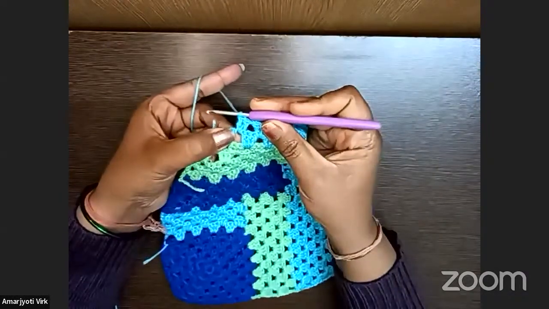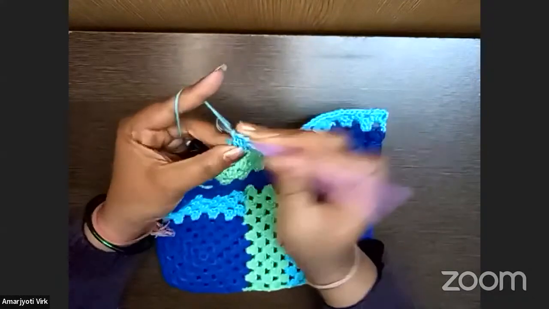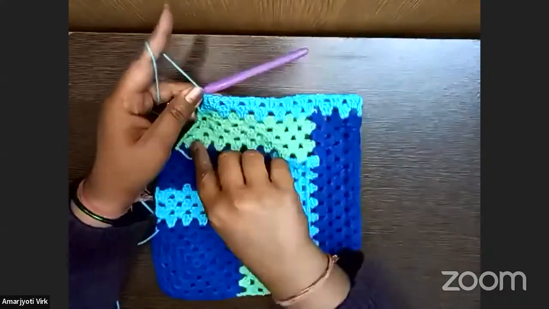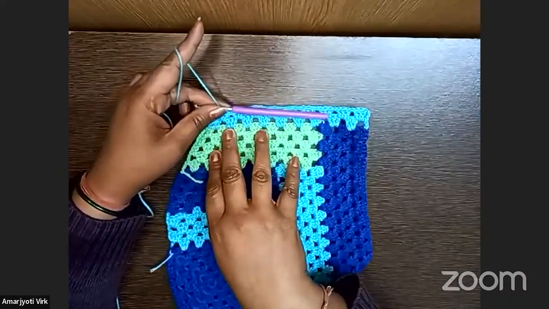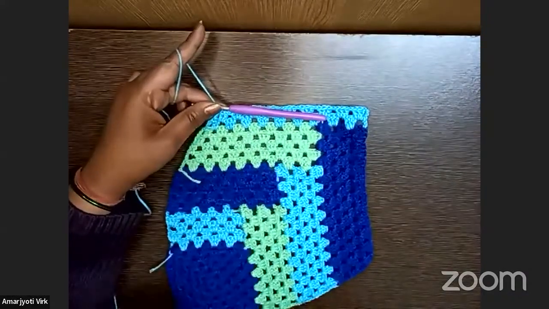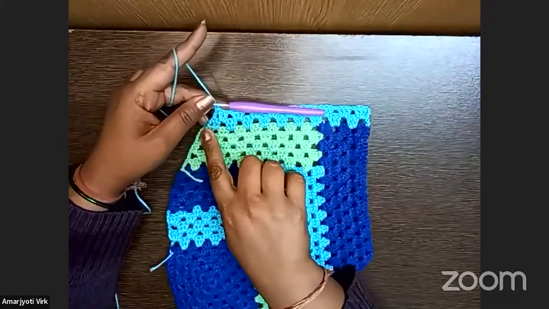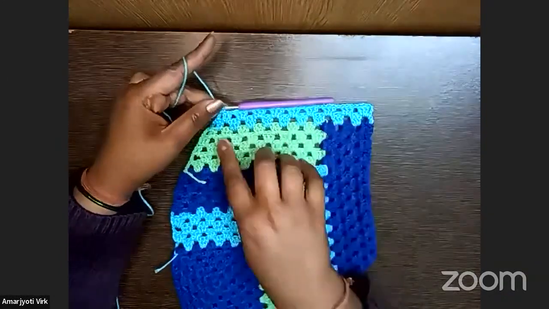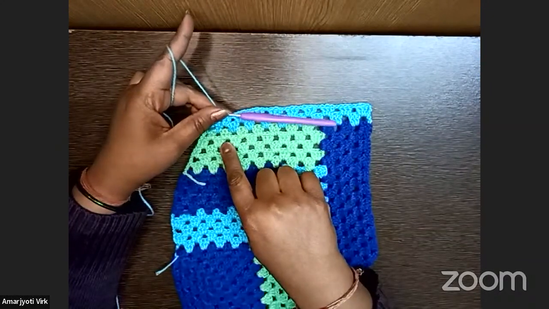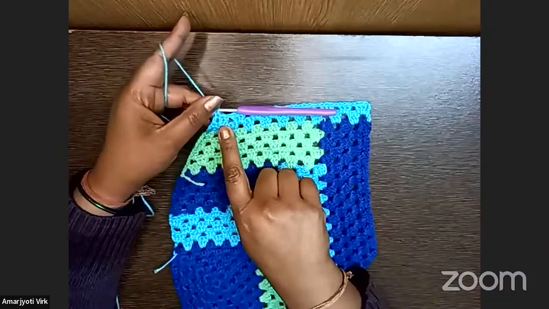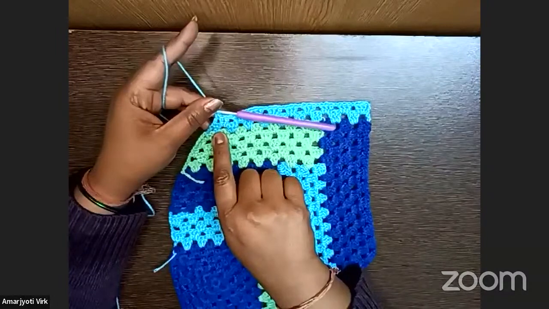in the last space and 1 double crochet on the top of chain 3, the starting chain 3 or the last stitch, whatever you say. No chain. No chain. Before that two also no chain. No chain. Okay. In the last space, only 2 double crochet and 1 double crochet on the last stitch. Skip the 2 double crochet below.